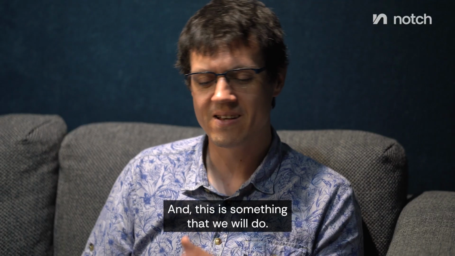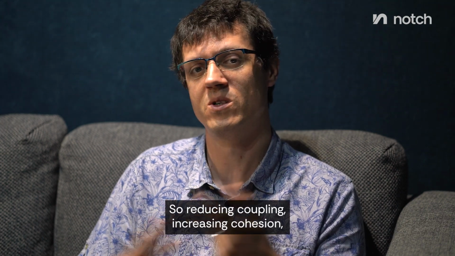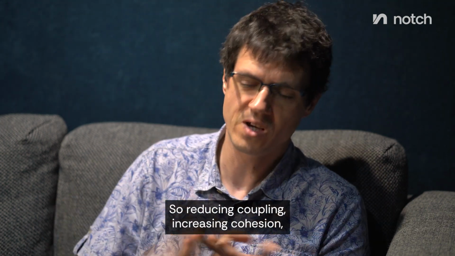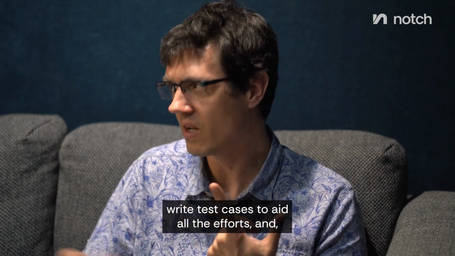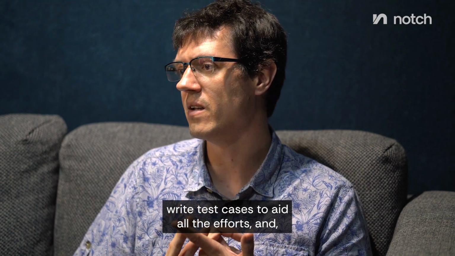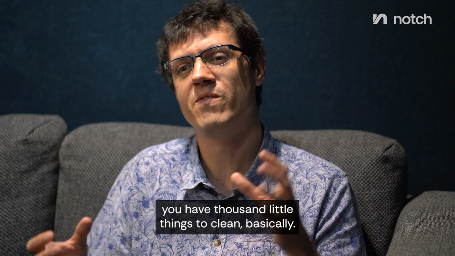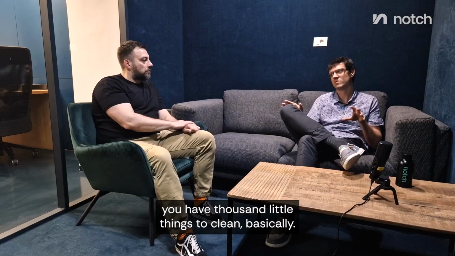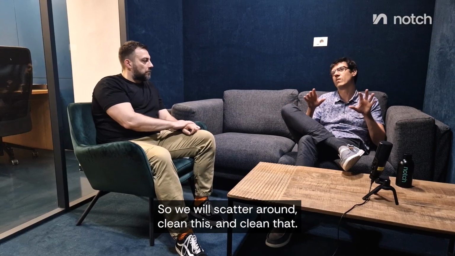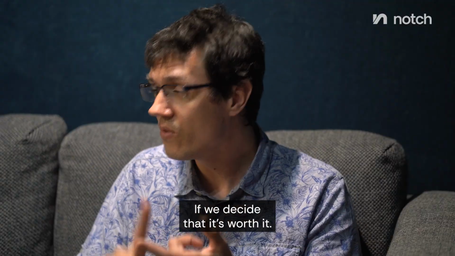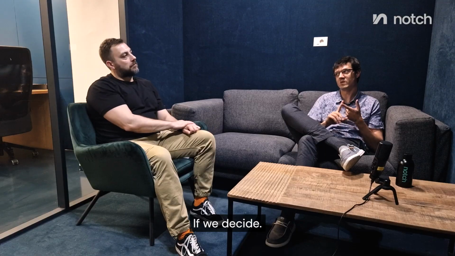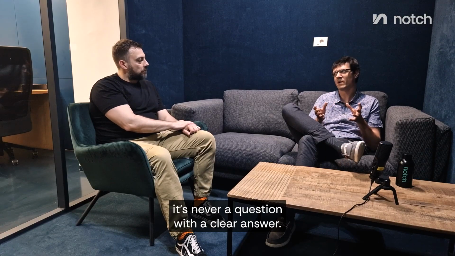And this is something that we will do. So reducing coupling, increasing cohesion, writing test cases to aid all the efforts, and we mop the floor, clean stuff. I mean, when you clean stuff, you have 1,000 little things to clean, basically. So we will scatter around, clean this and clean that. If we decide that it's worth it, it's never a question with a clear answer.